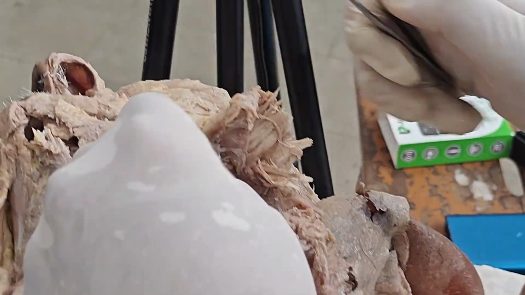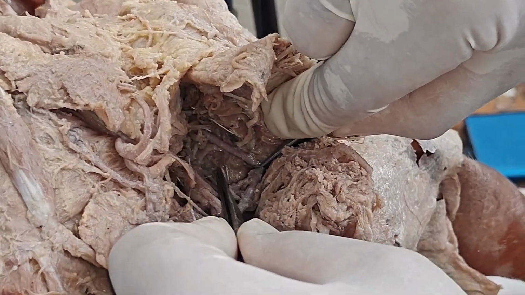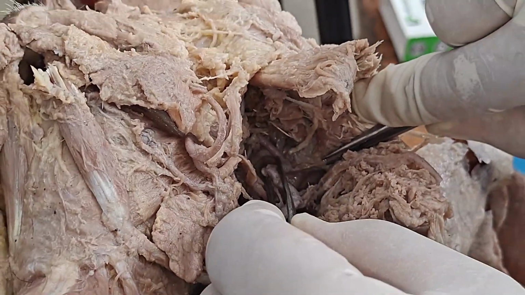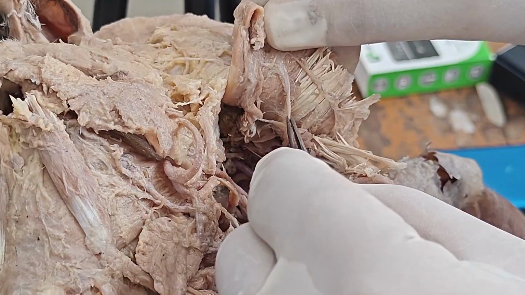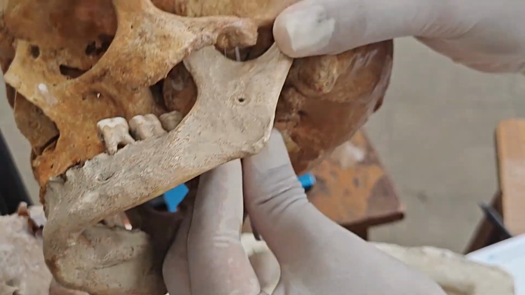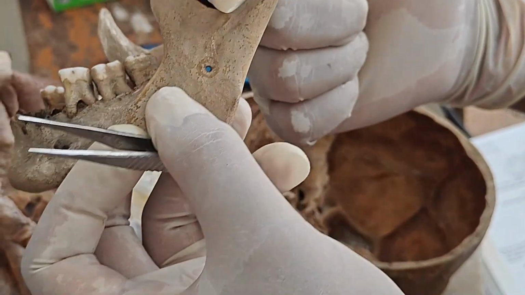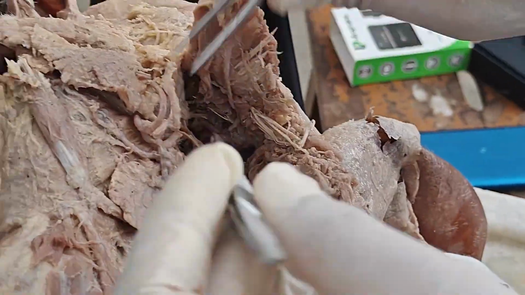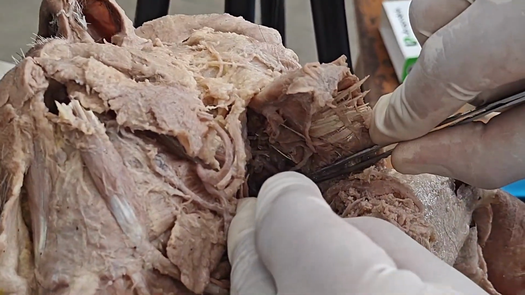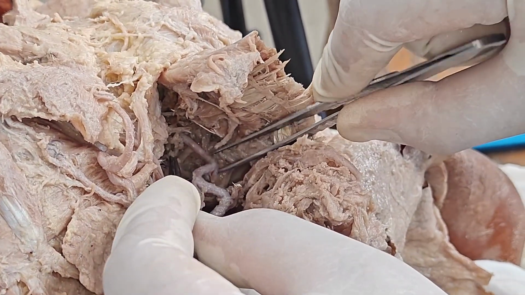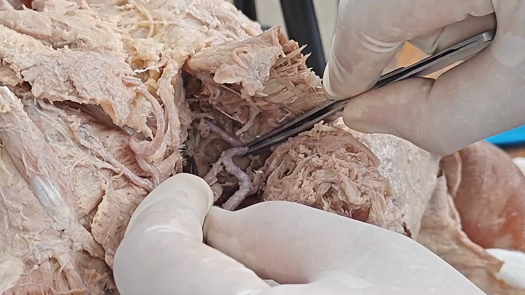Now we will discuss the anterior division of the mandibular nerve. Here you can see the first branch. It is the masseteric nerve along with the masseteric vessels. It supplies the inner aspect of the masseter. This nerve comes out through the mandibular notch, and it supplies the masseter from deep to the muscle. Another nerve is the nerve to lateral pterygoid. We already removed the lateral pterygoid, so this portion is the nerve to lateral pterygoid.